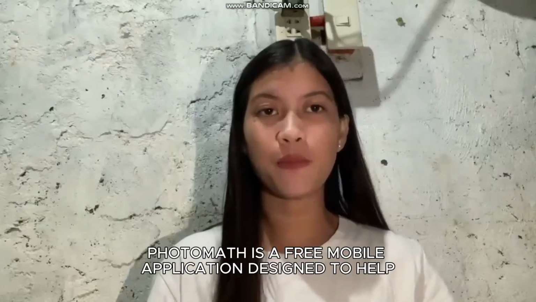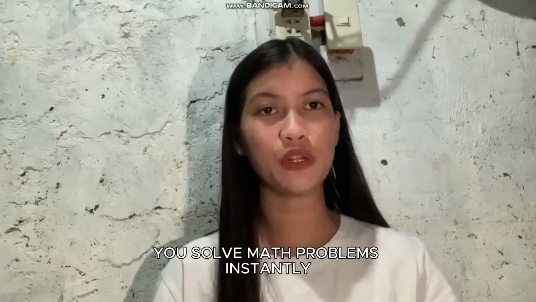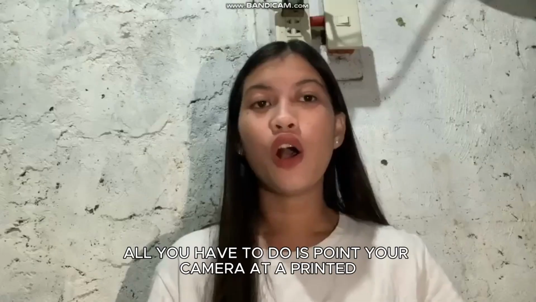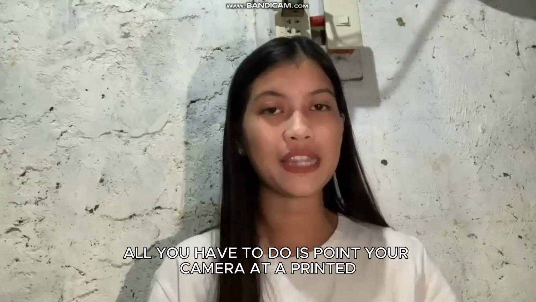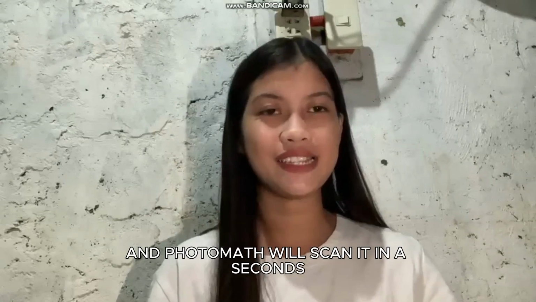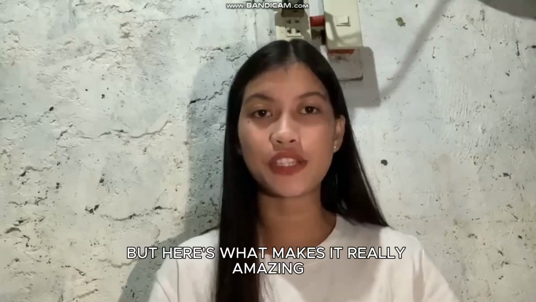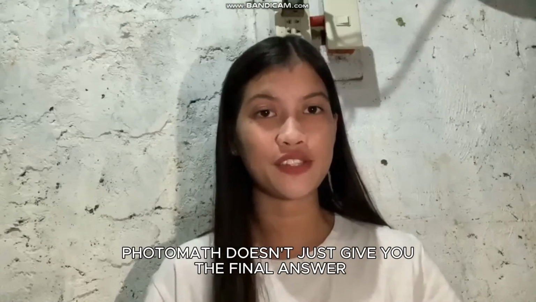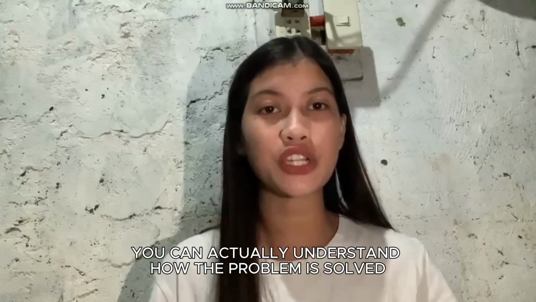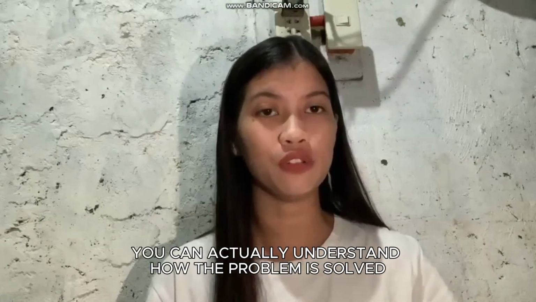Photomath is a free mobile application designed to help you solve math problems instantly, just by using your phone's camera. All you have to do is point your camera at a printed or handwritten math problem, and Photomath will scan it in seconds. But here's what makes it really amazing. Photomath doesn't just give you the final answer. It also provides step-by-step explanations so you can actually understand how the problem is solved.